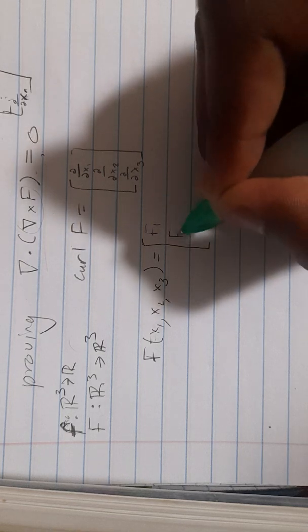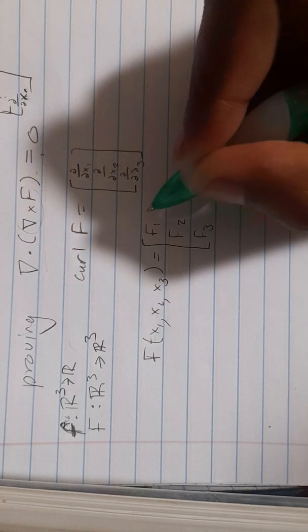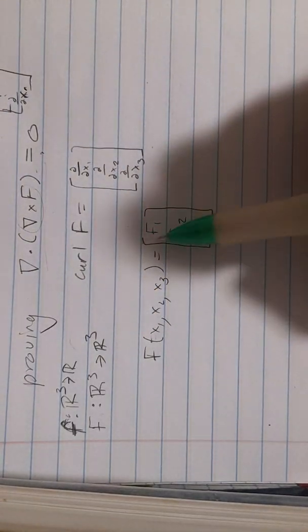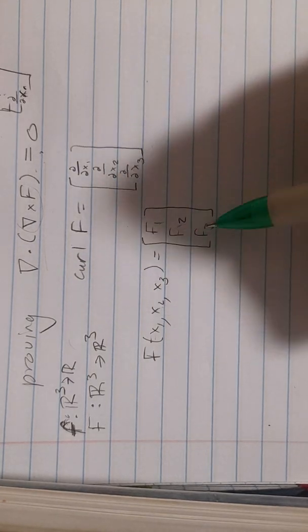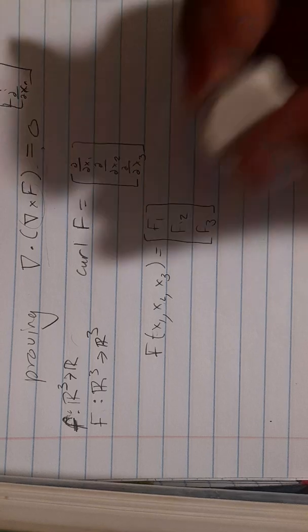So f1, f2, f3, denoting the function value when x1 is evaluated and x2 and x3 are kept constant, and same for f2 and f3. I just wanted to clarify that before we move on.